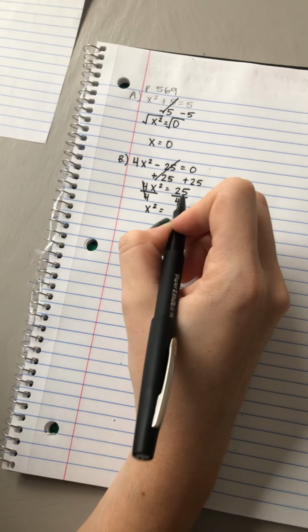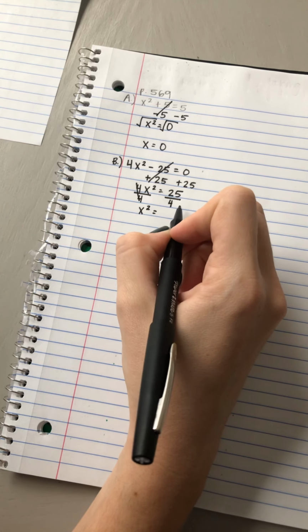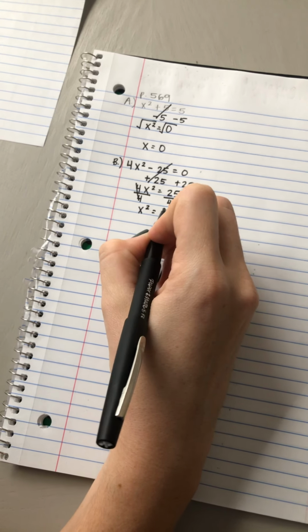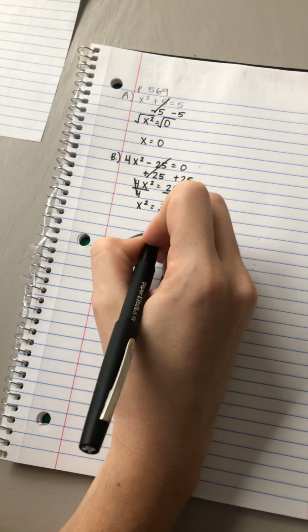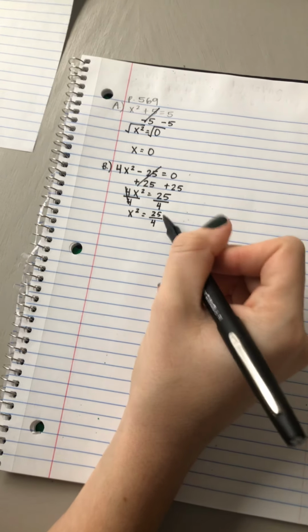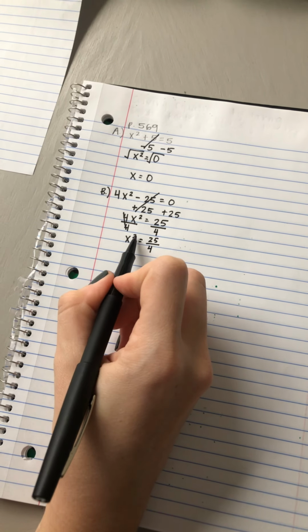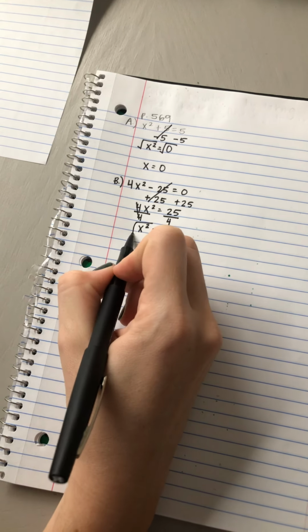Now, since I know that I'm taking the square root, and both of these have square roots, I'm going to leave them in this fraction. So I'm going to leave this 25 over 4. Plus, we don't have calculators right now. Figuring that out as a decimal would be a headache. So we're just going to leave it like that. To get rid of that squared again, we're going to take the square root.